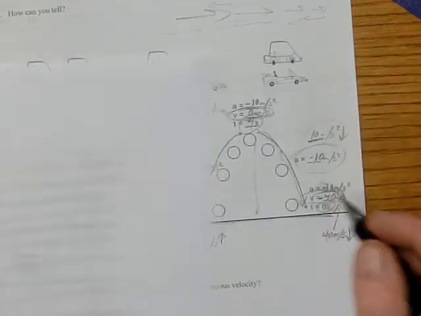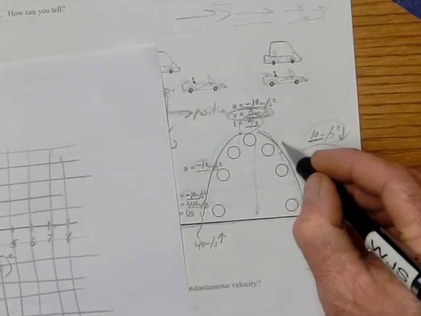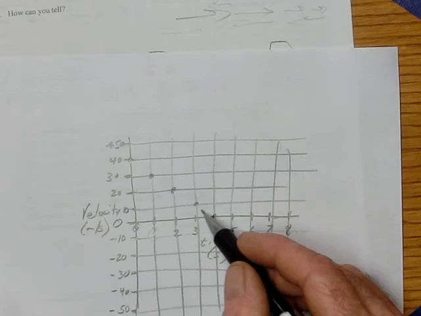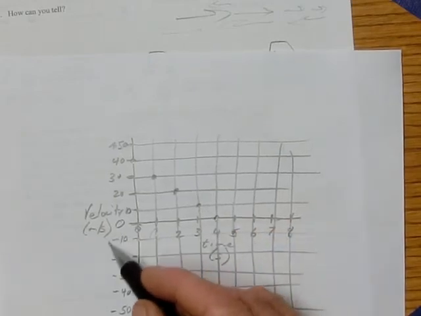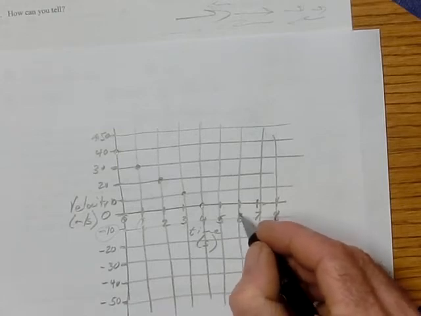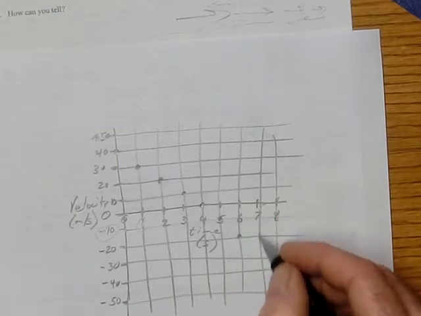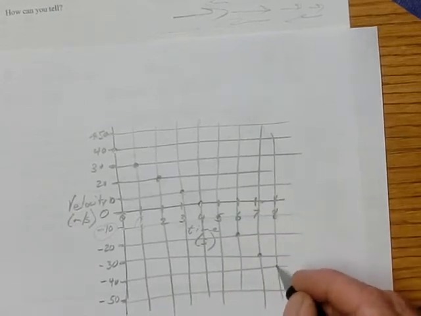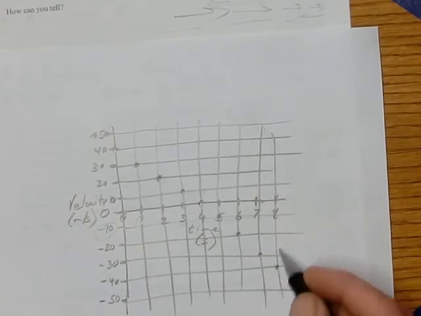So after 5 seconds, it's starting to come down, and it's speeding up. But you can see if it's losing 10 every time, now it's in the negative velocity zone, which just means it's going down. And after another second, it's going to lose another 10. After another second, another 10. After another second, another 10. And then it hits the ground. So 8 seconds, we're at the end, it hits the ground.